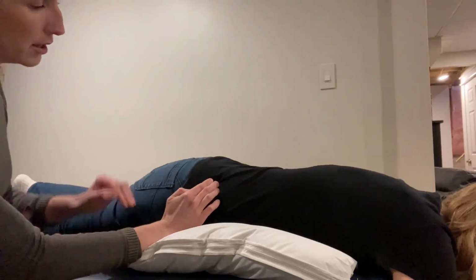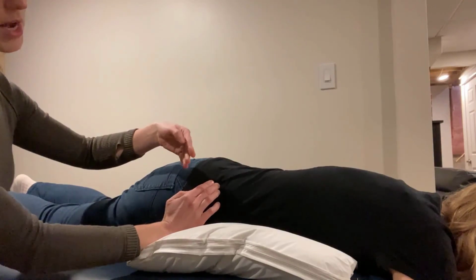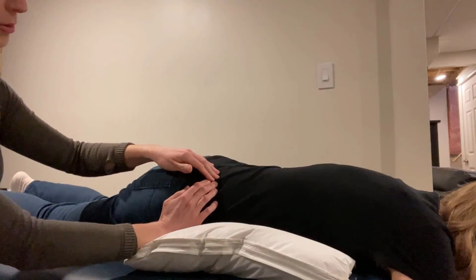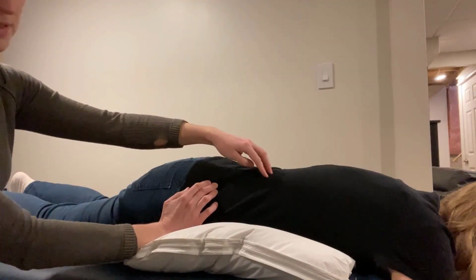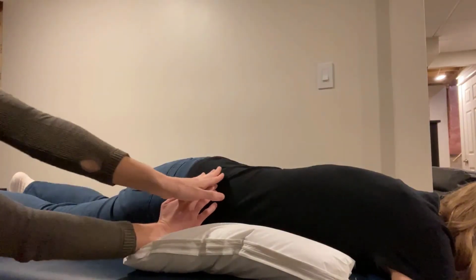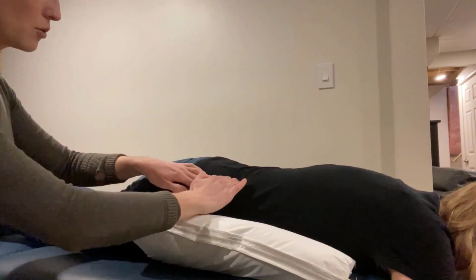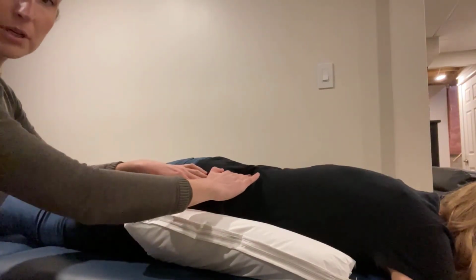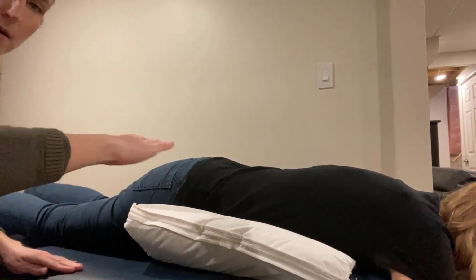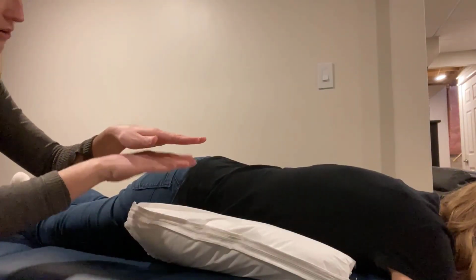Quadratus refers to, it's like a square shape, and it's located in the lumbar region. So I can start my cross-fiber palpation here. The fibers of Quadratus lumborum run superior to inferior. So my cross-fiber palpation will be medial to lateral. The Quadratus lumborum is deep to the Erector Spinae. The Erector Spinae overlay. So Quadratus lumborum is deep, and then Erectors lay over top.